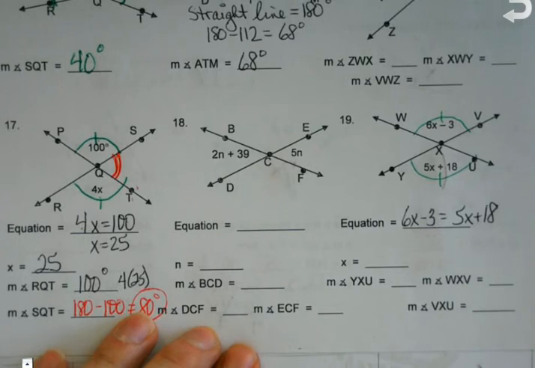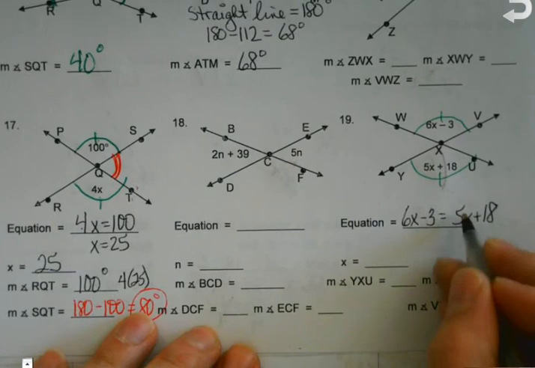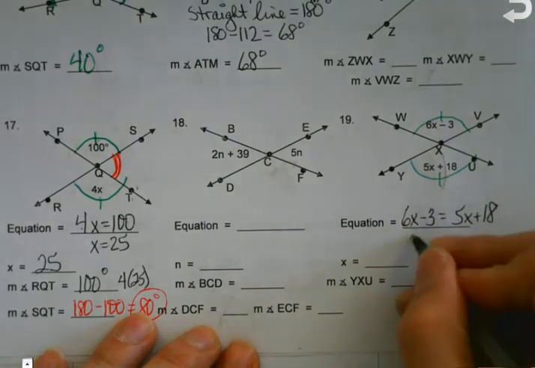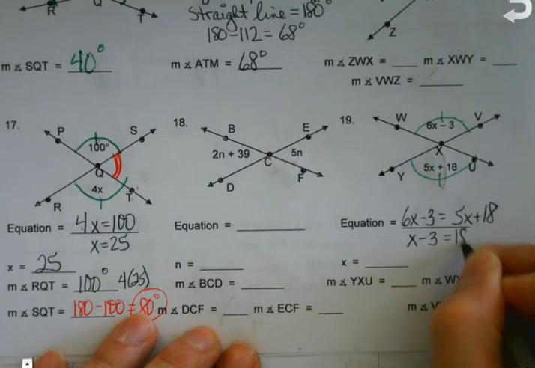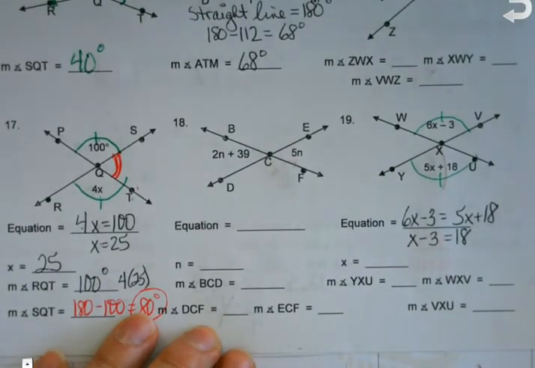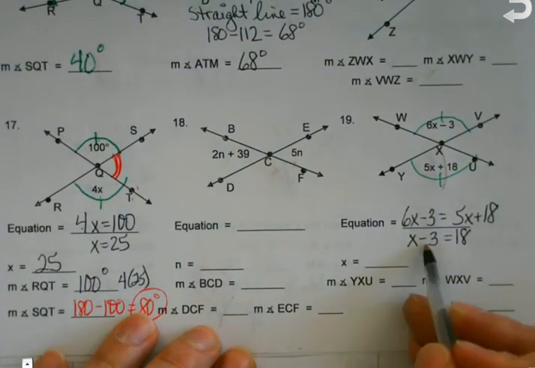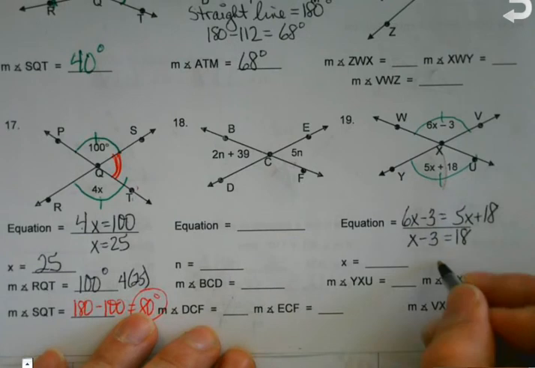And just like we've done up above, we're going to go ahead and get all of my x's to one side, so I can minus the 5x over. Then I need to get the x alone, and I'm subtracting 3 from it, so I can add that back to the other side.